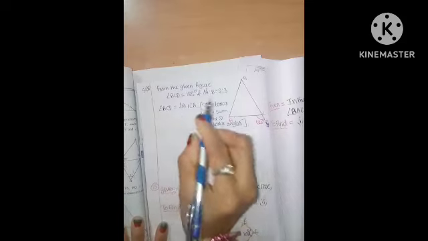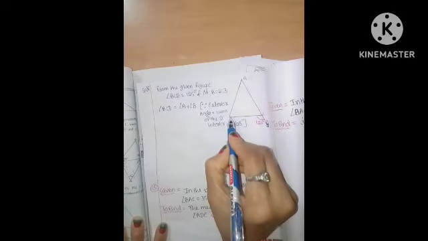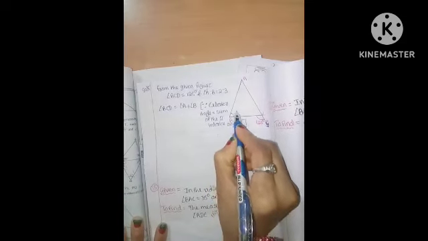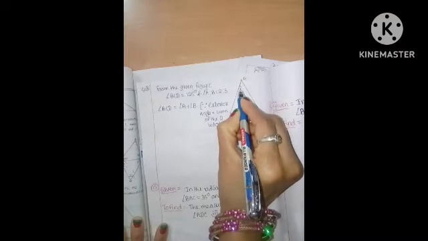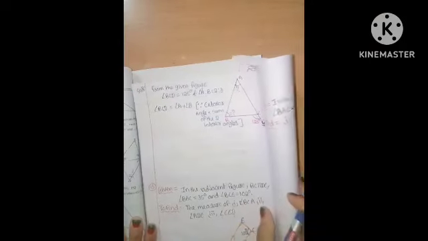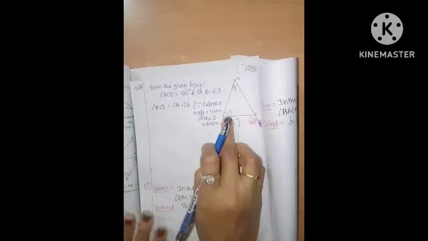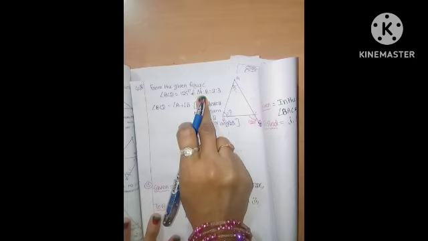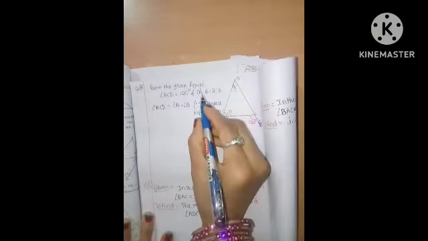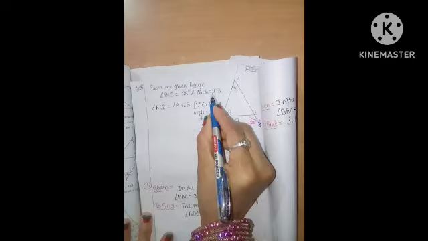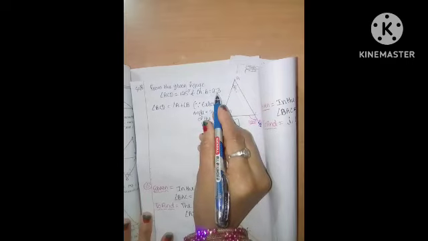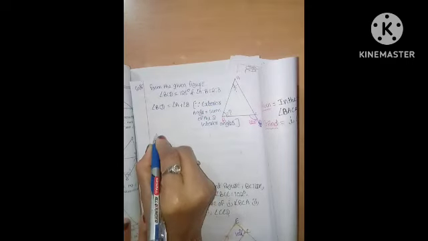But you don't know angle A and angle B, so how will you calculate these two angles? By the problem, the ratio is given. So first you have to calculate the sum of the terms of the ratio, which is 2 plus 3, equal to 5.